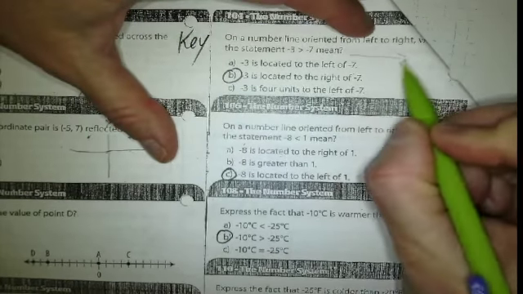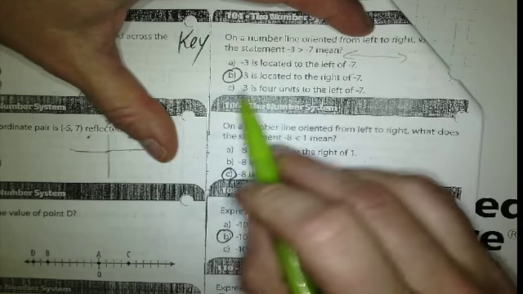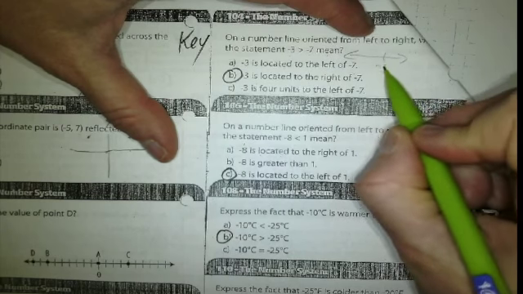On the number line oriented from left to right, which statement is true? So like a number line that's this direction. -3 is greater than -7. In other words, -3 would be to the right of -7. It'd be further this way, so -3 would be to the right of it.